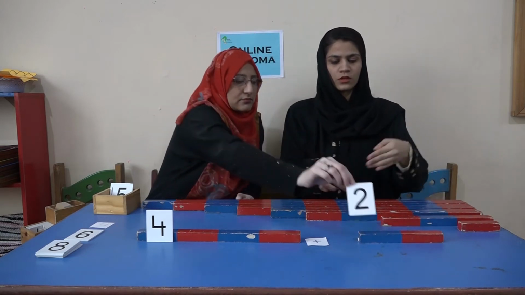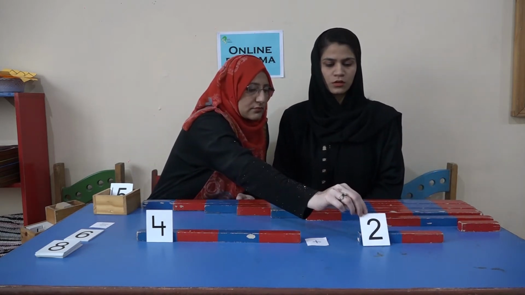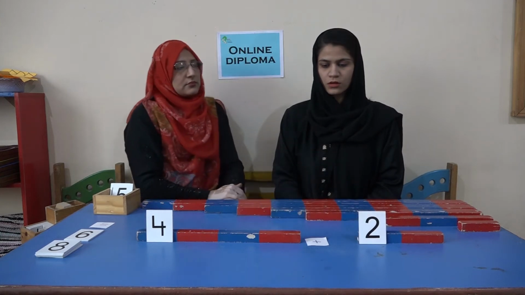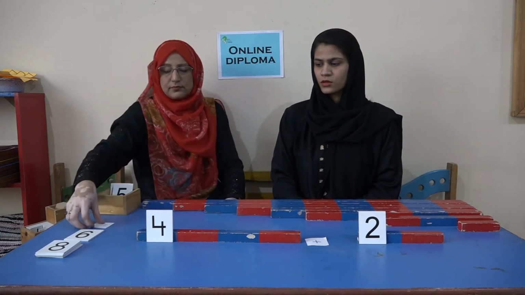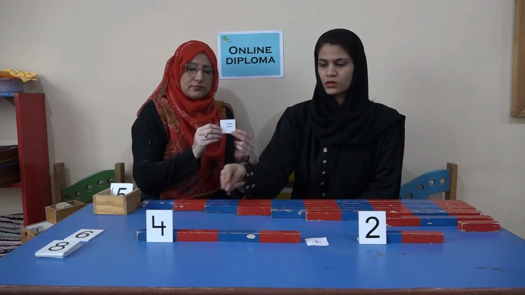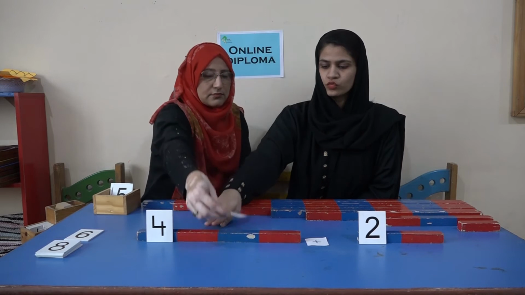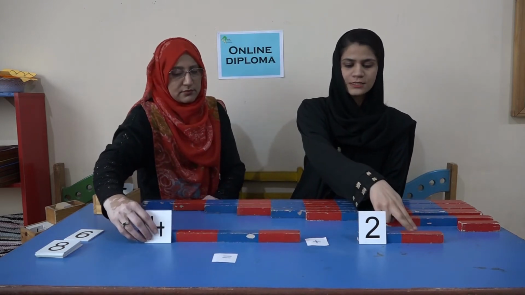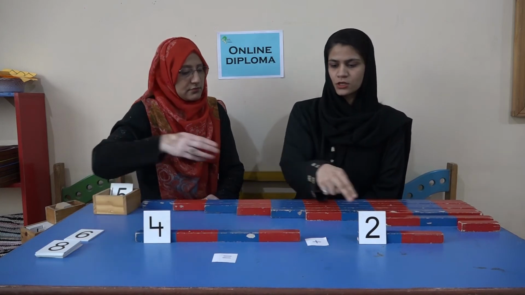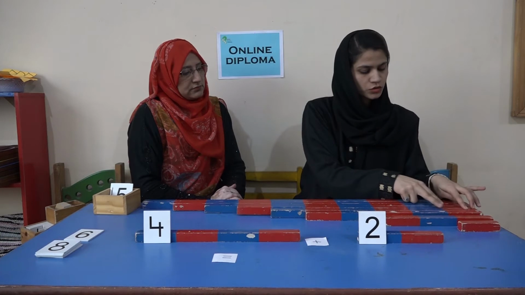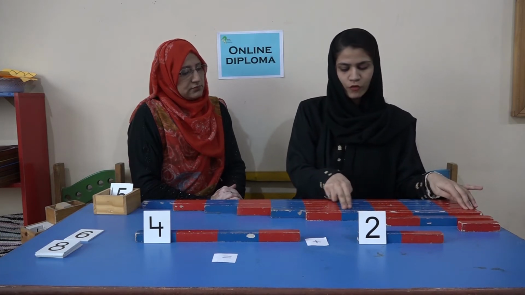The directress now tells the child to count all the number rods and express the number with them. 4 plus 2 is equal to 4 and 2. 4 plus 2 is equal, will you please count?